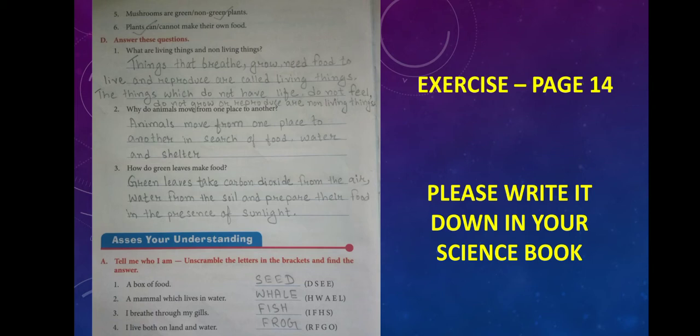A box of food, answer will be seed. A mammal which lives in water. Which one? Mammal, whale. I breathe through my gills. Which animal has gills? Fish. I live both on land and water. Answer will be frog. Now let's go to the next page.